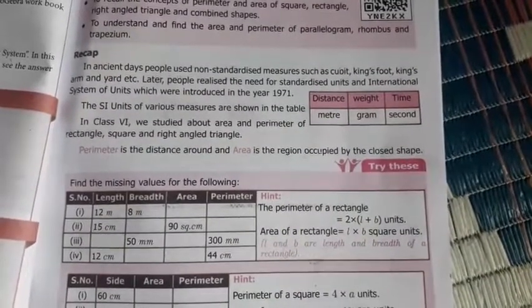See that the SI units of various measures are shown in the table.